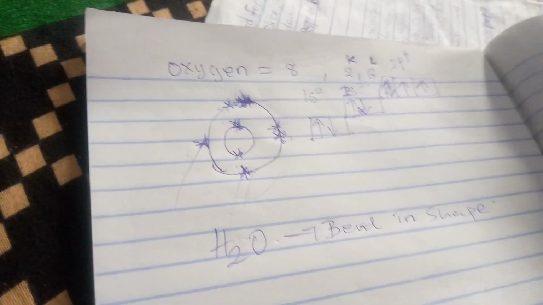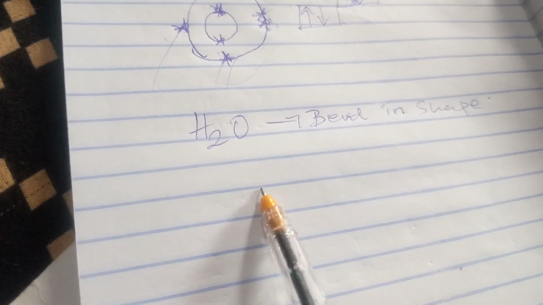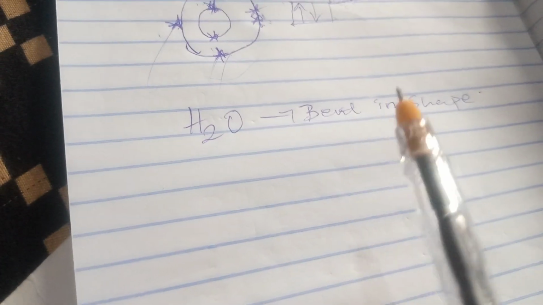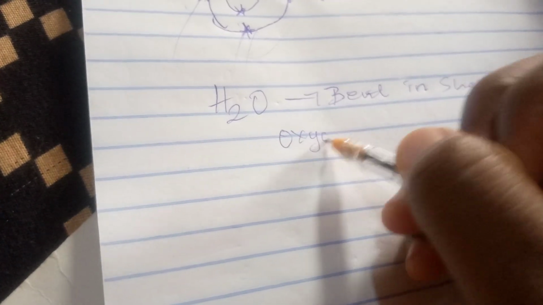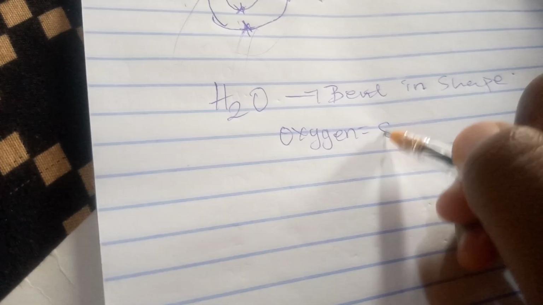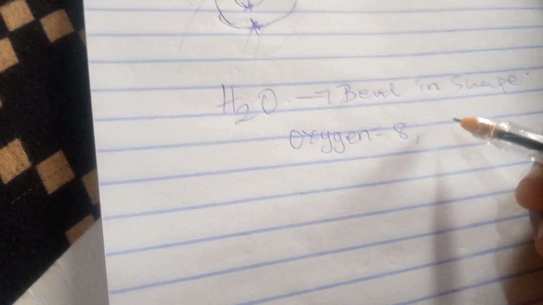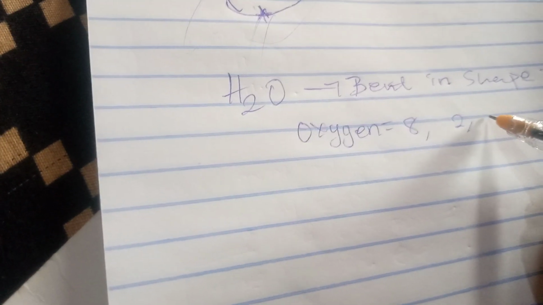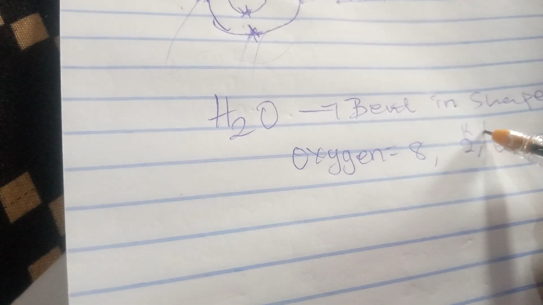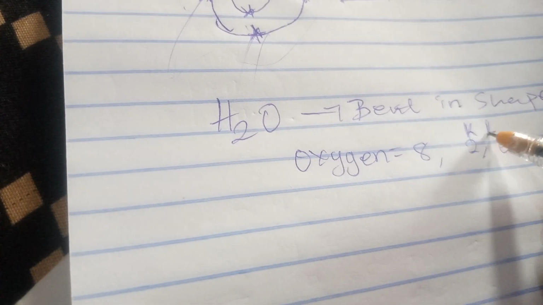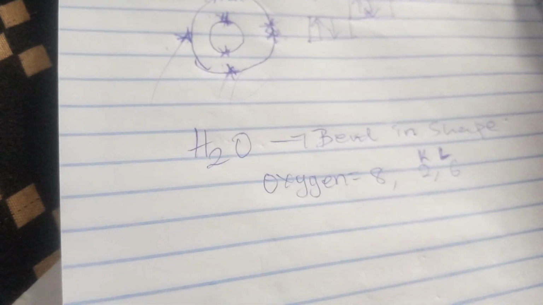Oxygen is the central atom. Remember I said in the voice note yesterday that it's the central atom that usually determines the lone pair and the bond pair. So we know that oxygen is number 8 in the periodic table, which we just did, and its electronic configuration is 2, 6, right? That is K, L. So 2 belongs to the K shell and 6 belongs to the L shell. Are you getting the point?